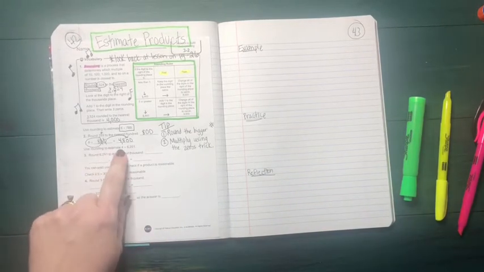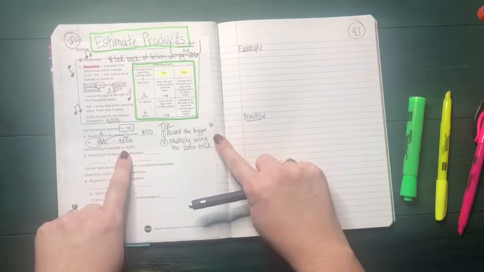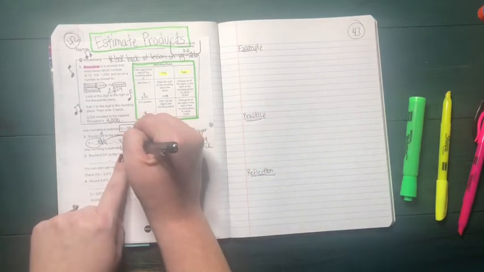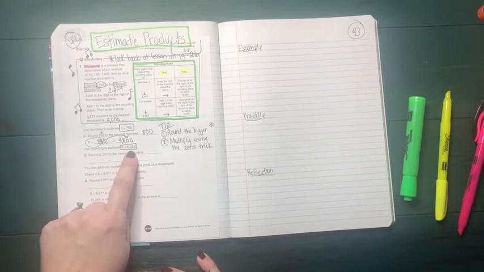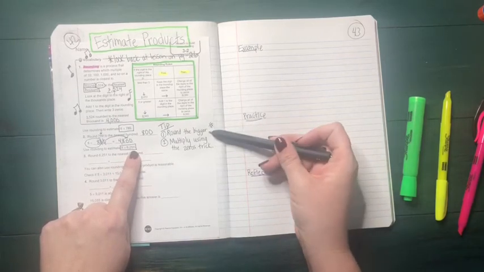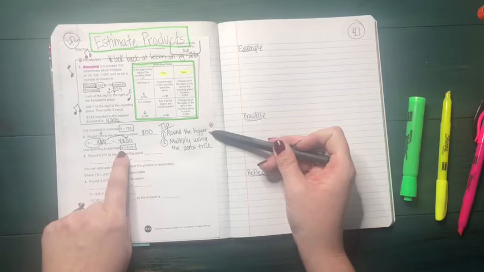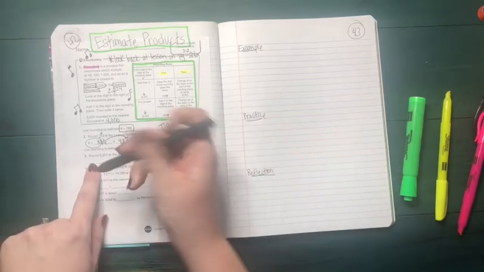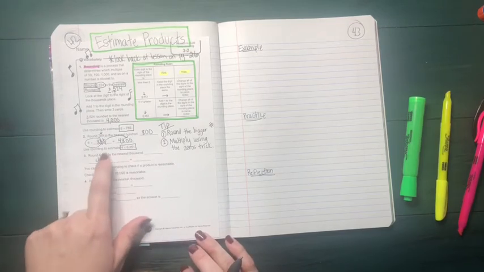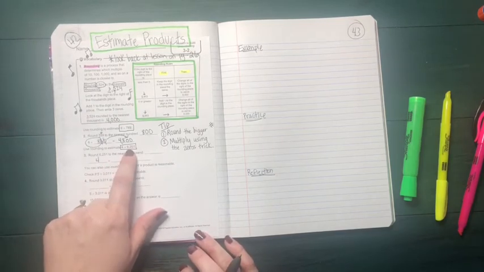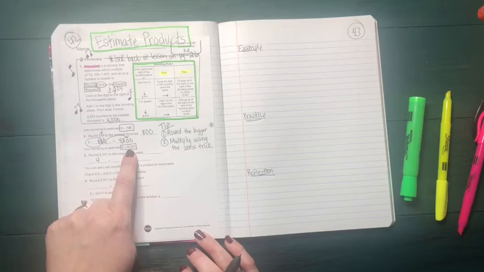Let's move on to the next example, remembering our two tips. We have the expression we're going to solve, 4 times 6,251. First tip is to round the bigger number. The 4 is going to stay the same, so I'm going to immediately put the 4 back in the equation. I don't need to do anything to a single digit. The second number, I'm going to use our rounding process for estimating.